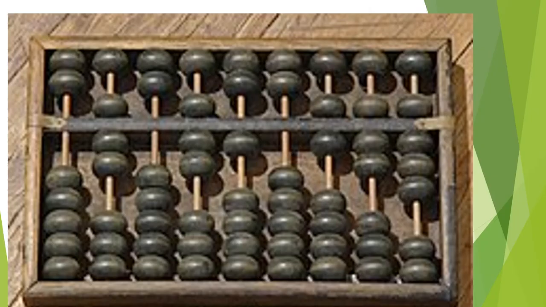And how does it look? You will find the abacus like this, and you have beads and rods. You also find that the first abacus is more than 3000 years old, and this device is used to calculate numbers at a faster speed than the previous methods, and it was widely used in ancient Asia. It is still used in countries like Japan and China.